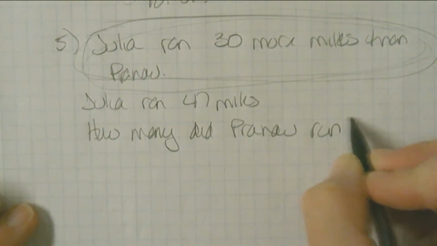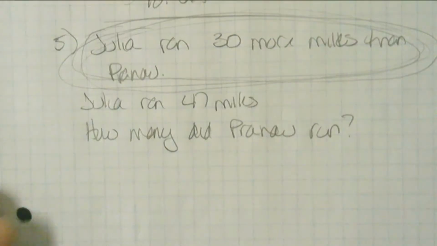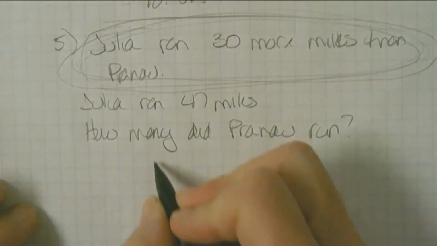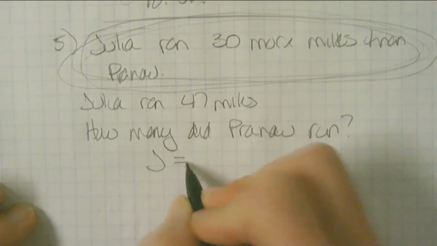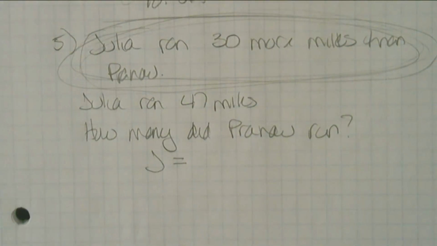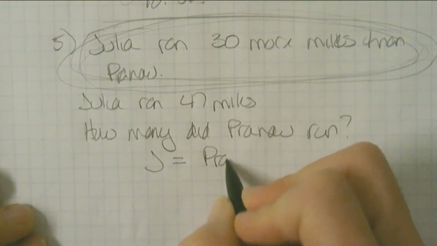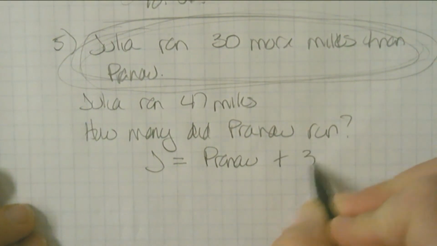Okay. So if I look at this sentence, who ran more miles? Julia ran 30 more miles than Pranav. Who ran more miles? Alex? Julia. So Julia's equals how many more miles than Pranav? 30. So I'm going to take Pranav's plus 30 miles.